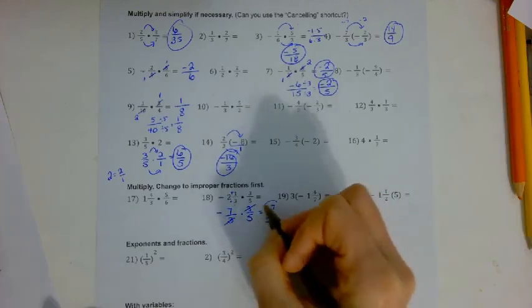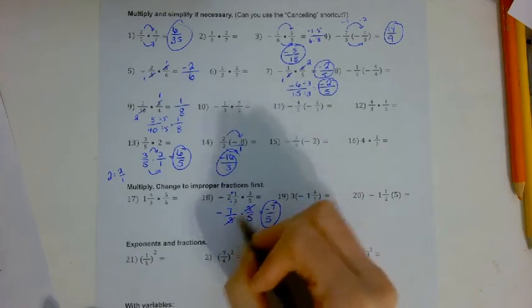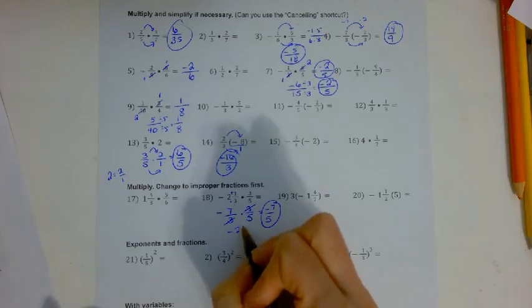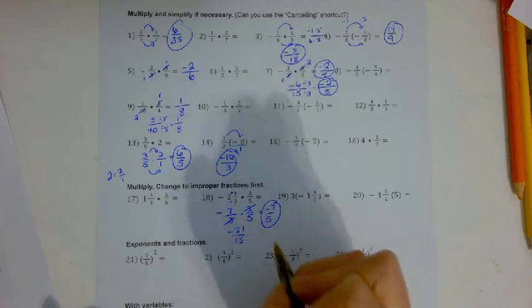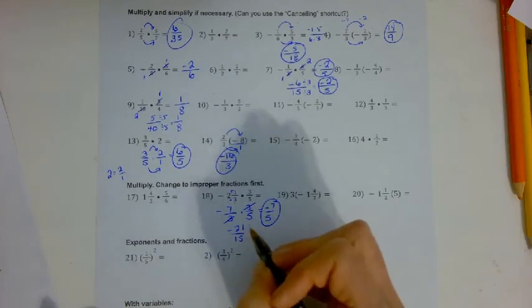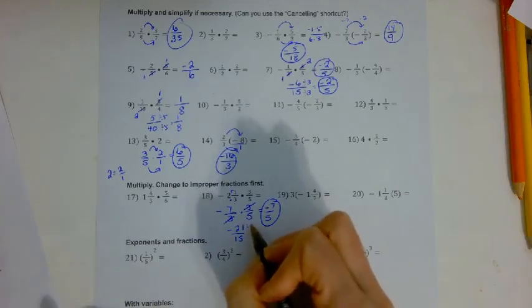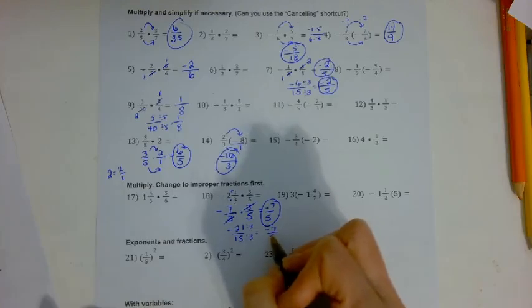And I'm done. Now, if you didn't want to cancel those out, you would have gotten negative 21 over 15. And that's fine, but you got to simplify it. 3 goes into 21 and 3 goes into 15. So you get negative 7 over 5. You get the same answer.